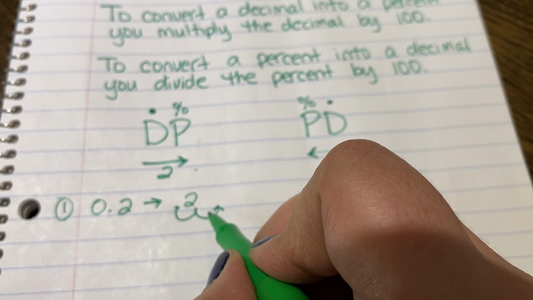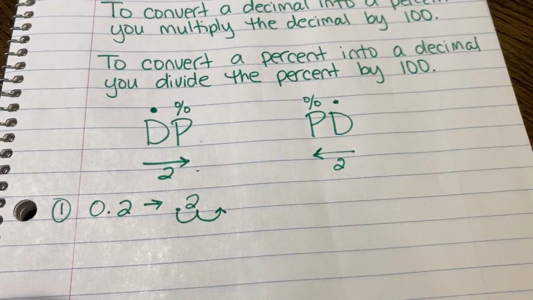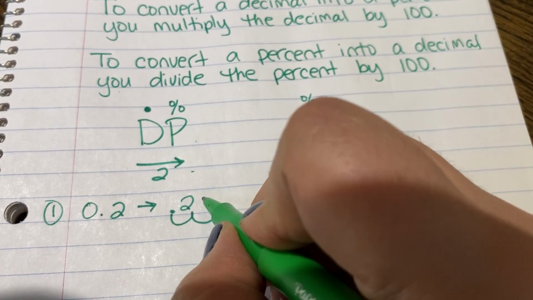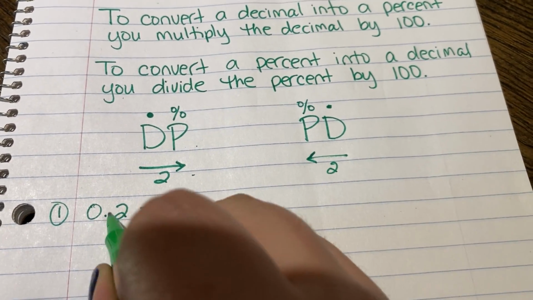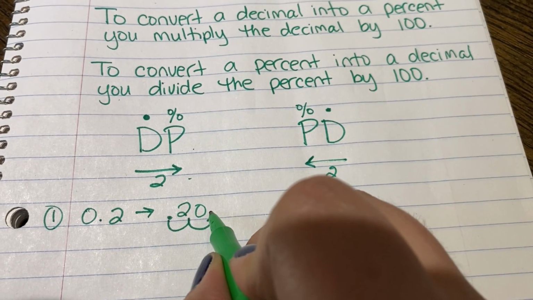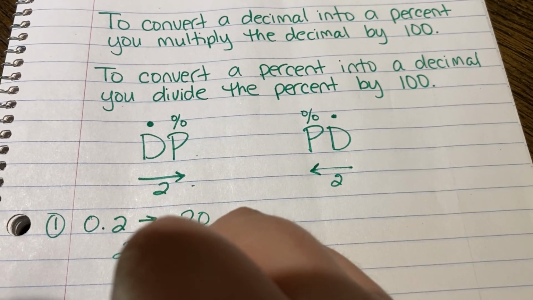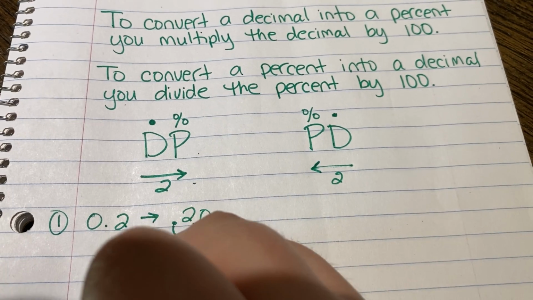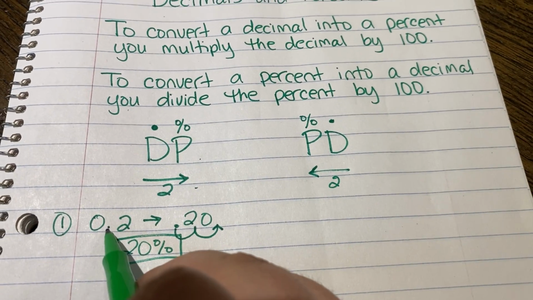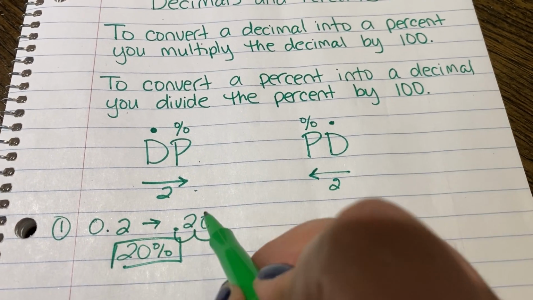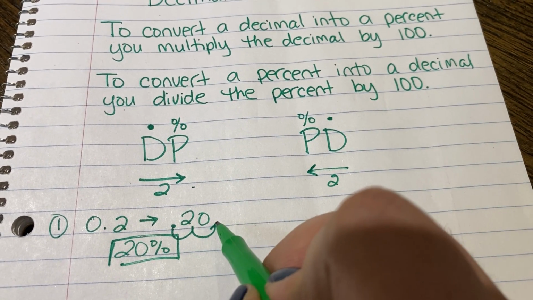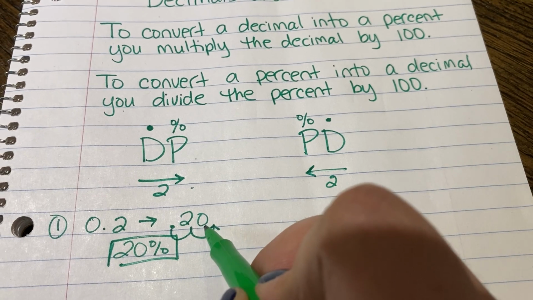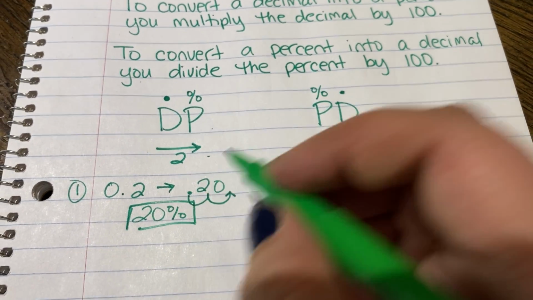You see that we have this place value right here with no number in it, so we're going to put a placeholder of 0. My decimal goes from 0.2, and now my decimal moved to the back, so my percentage is 20%. So all you're doing is taking the decimal 0.2 and moving it 2 places to the right, once, twice. Put your placeholder because there was no number here, and you get 20%.